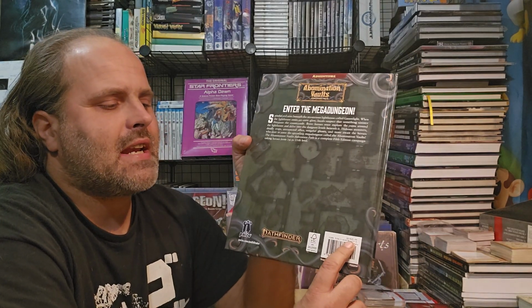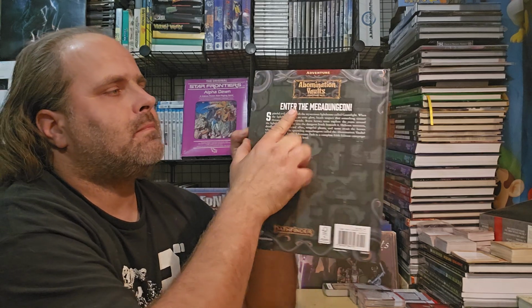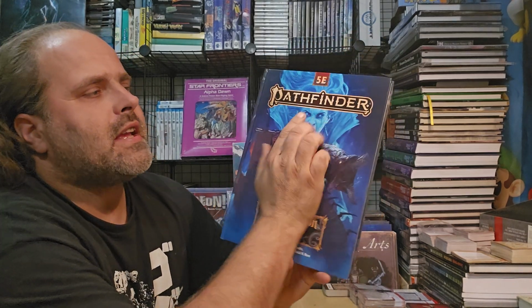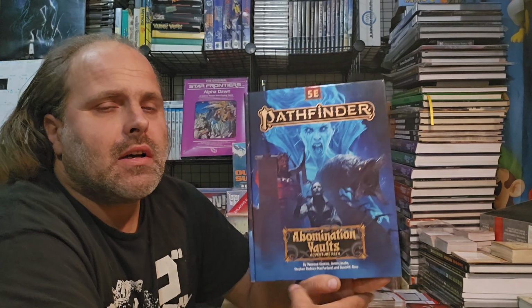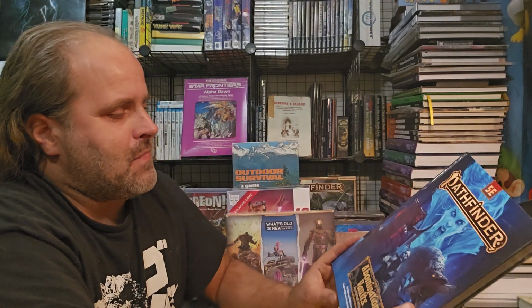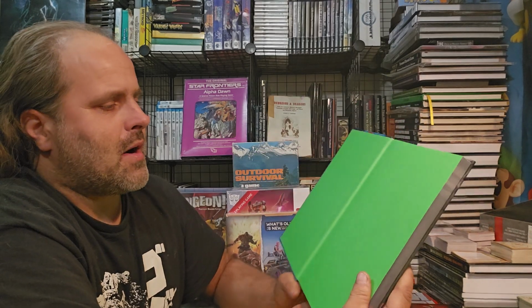MSRP is $69.99. Weirdly, they chose to put Pathfinder on the top of the book. My issue with that is that might be confusing for people who are trying to buy this as a present, that it might be like Pathfinder 5th edition or something like that. Yeah. So, let's continue on with this.